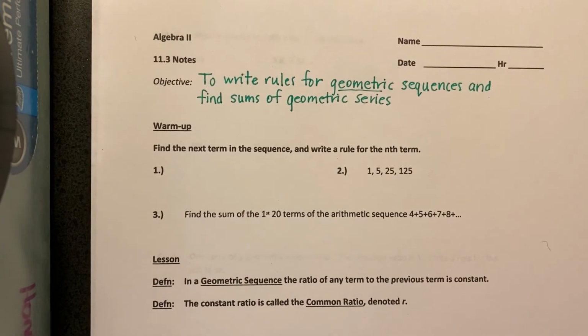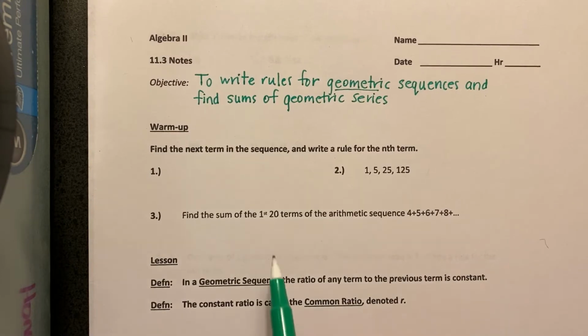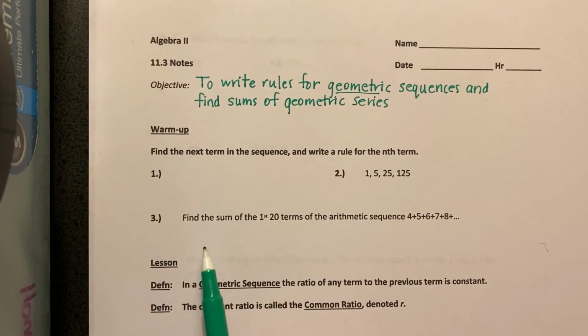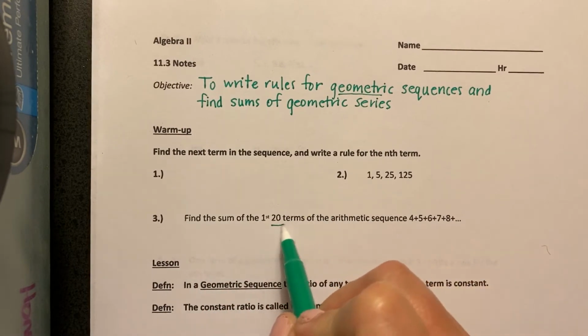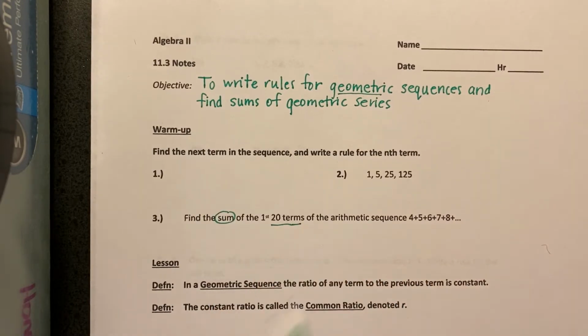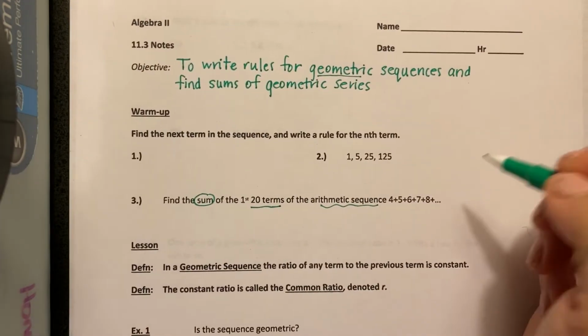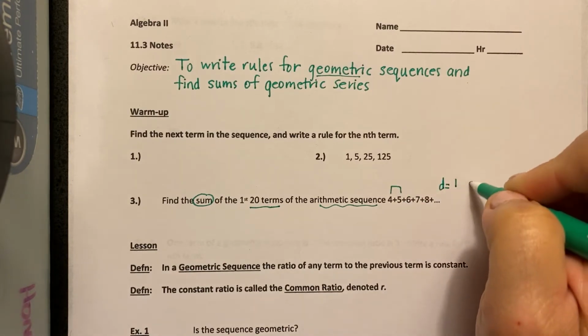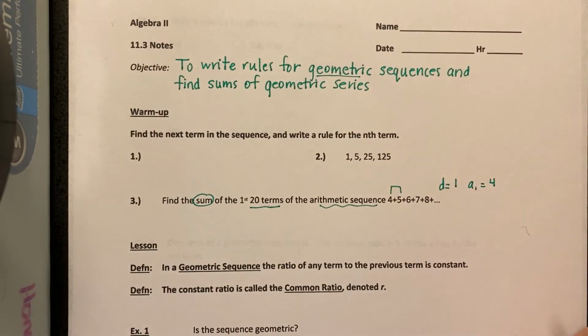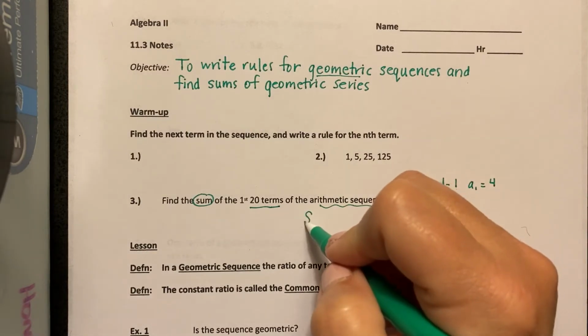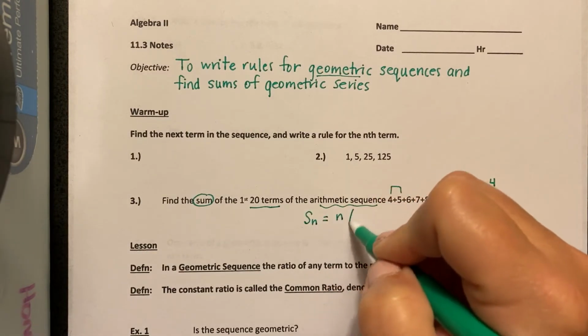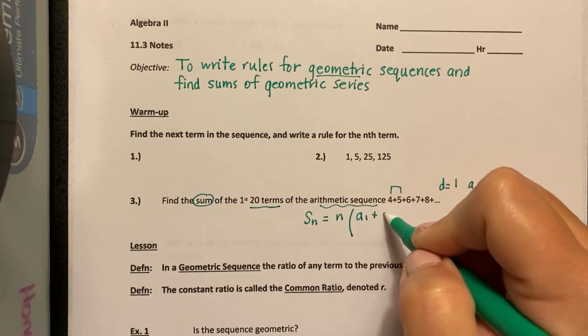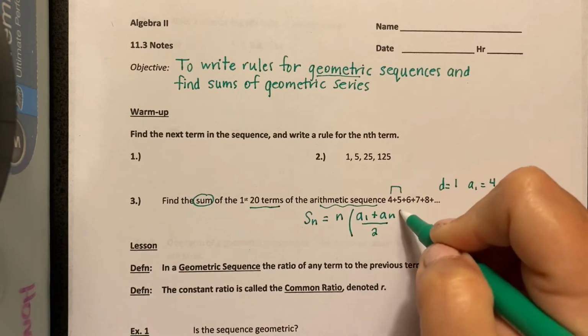Okay, so let's look at number 3 here in this warm-up. Find the sum of the first 20 terms of the arithmetic sequence. So here's the arithmetic sequence. My common difference is 1, and my first term is 4. To find the sum of a number of terms, you take n times the first term plus the last term, all divided by 2.